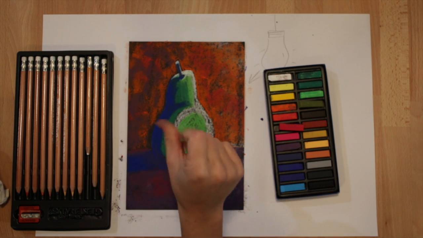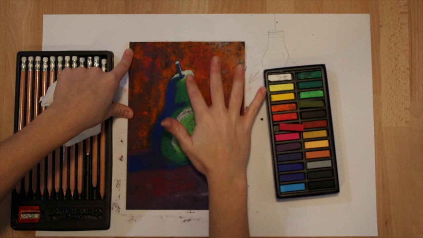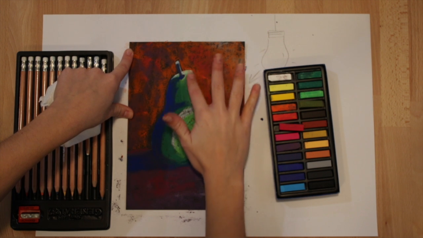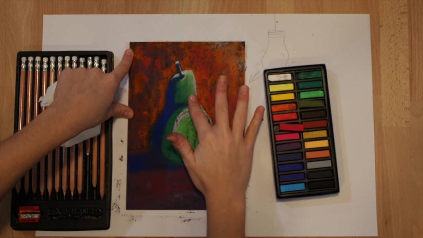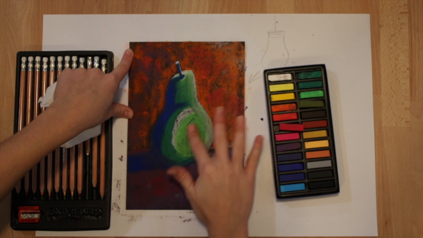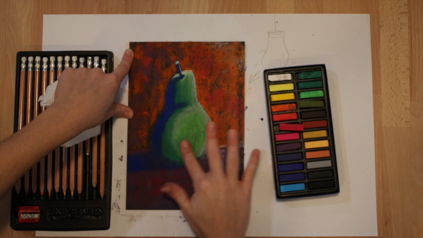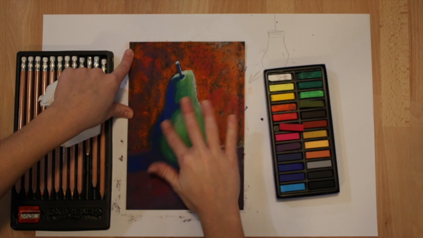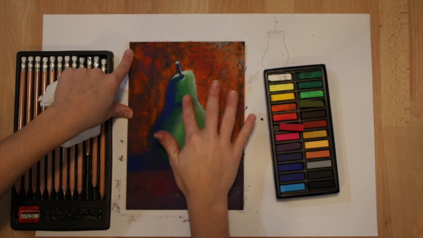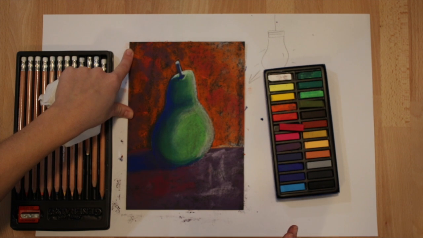I'm going to take one finger and softly go along the white and blend it with the orange, following the shape of the pear. That's all I'm going to blend on the pear.